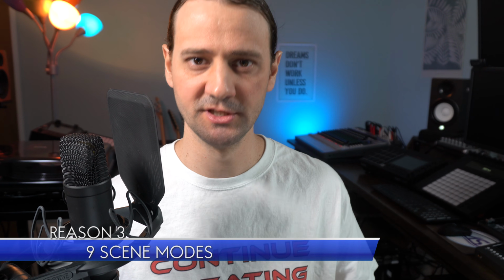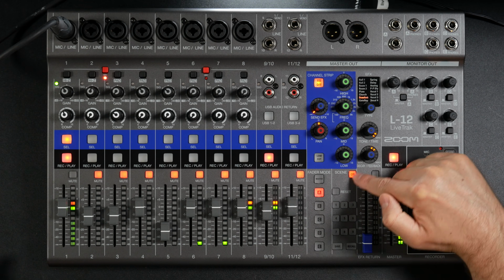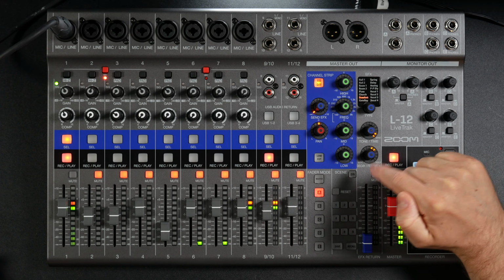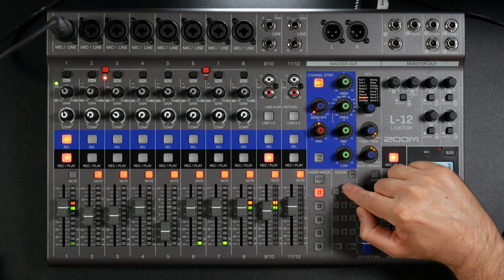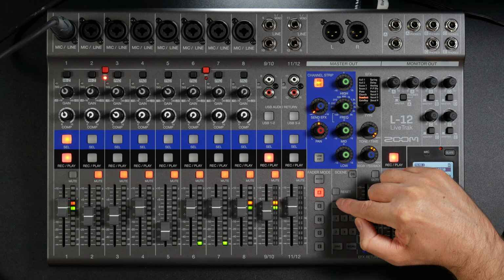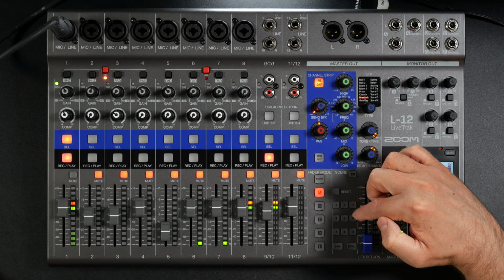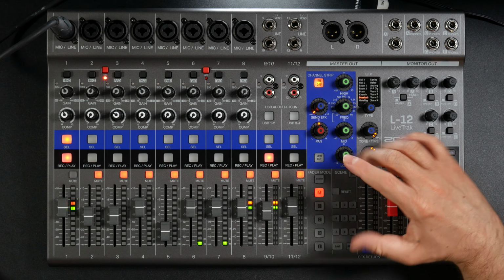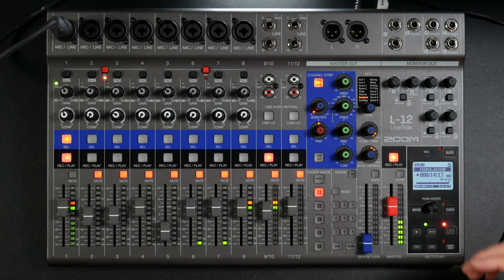The third reason why you should have the Zoom L-12 is you get 9 different scene modes. Let me show you what I mean. If you come over here, you have your scene section. So it's turned on, you can turn it off, you can turn it on right there. But you'll look, there's 1, 2, 3, 4, 5, 6, 7, 8, 9, okay, in the numeric panel here. So I can save these fader positions into a scene.